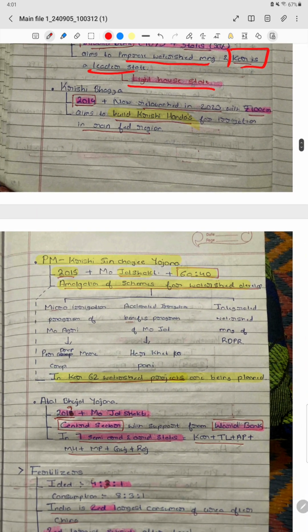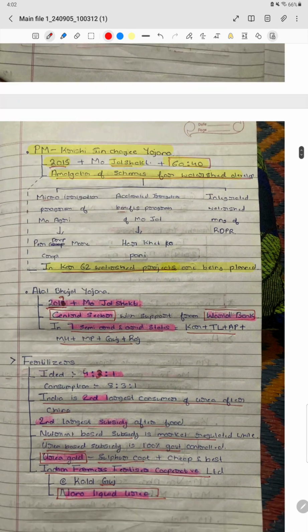Then we have Krishi Bhagya. This is an old scheme that has a mention in this year's economic survey because they have restarted it. Actually, this was shut down by the BJP government, but now when the Congress has come again, it has reintroduced this scheme. This is Krishi Bhagya. It was earlier launched in the year 2014 when the Congress government was there. It was basically for watershed development only. It means they used to give money for the creation of water tanks or Krishi Hondas. So how much amount is sanctioned now? Currently 100 crore is sanctioned for this one.